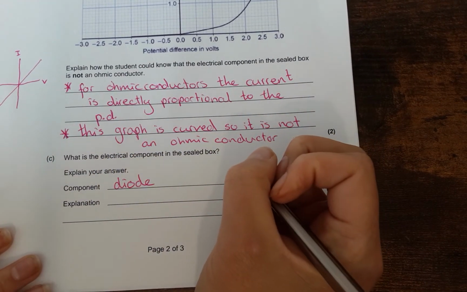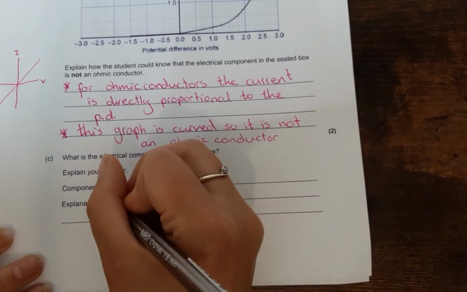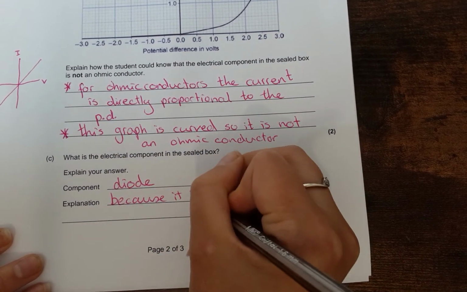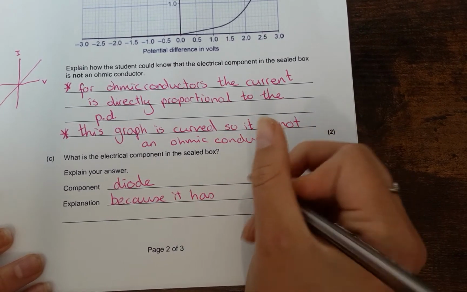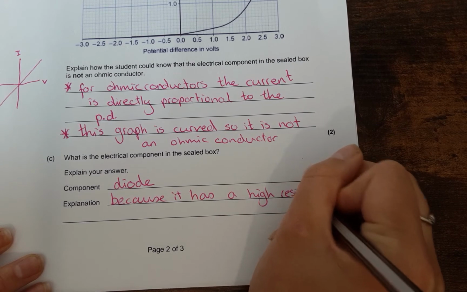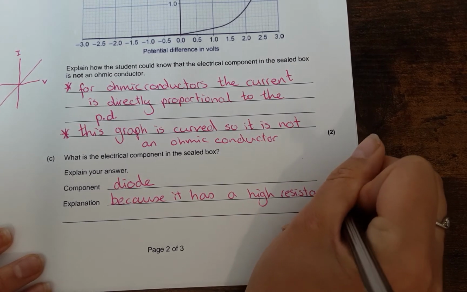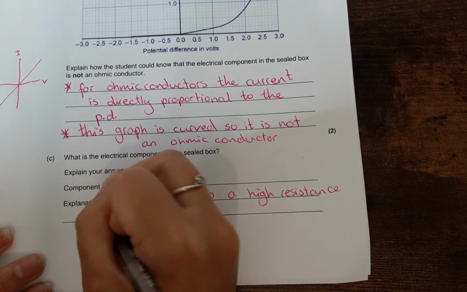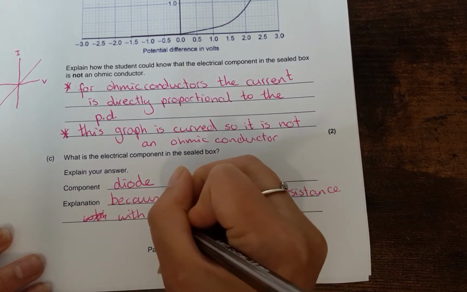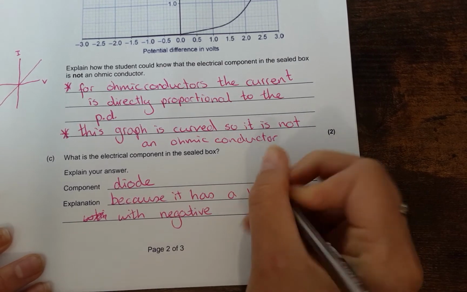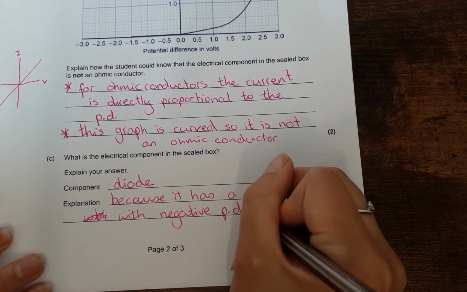For our explanation, it's because it has a high resistance with negative potential differences.